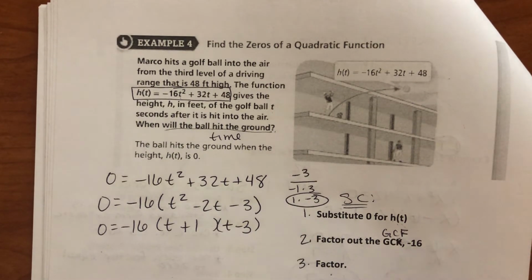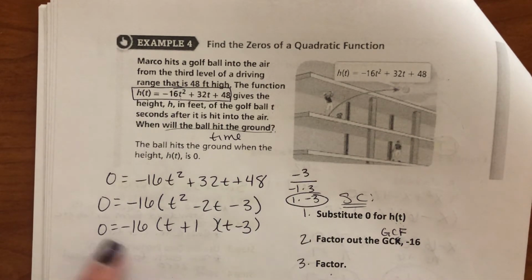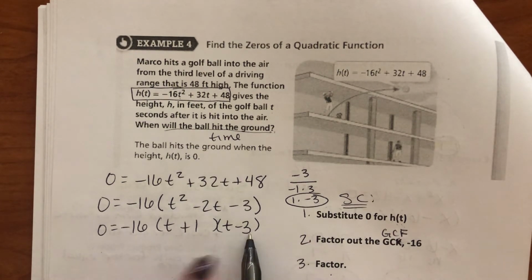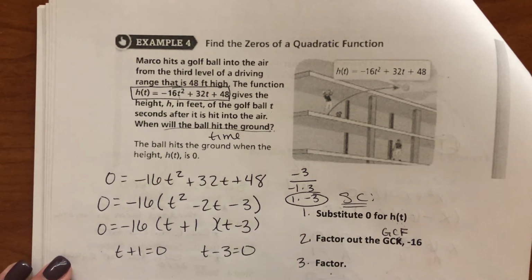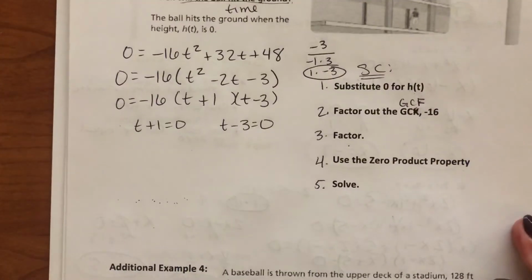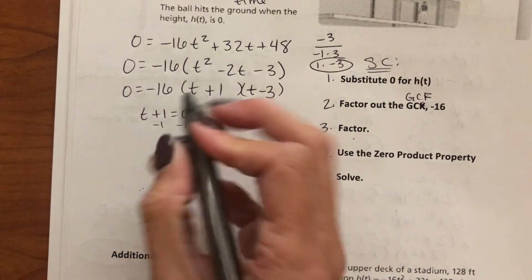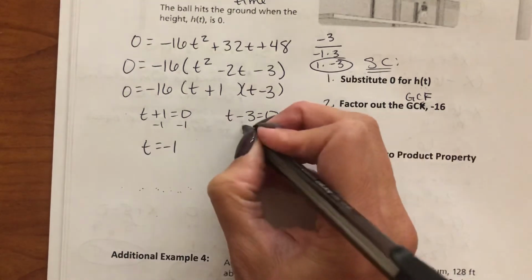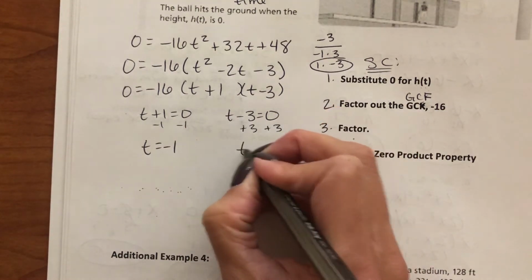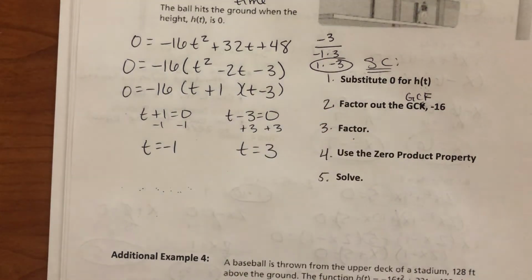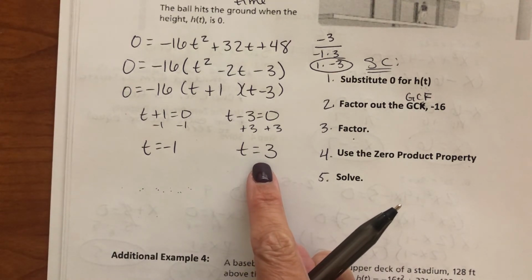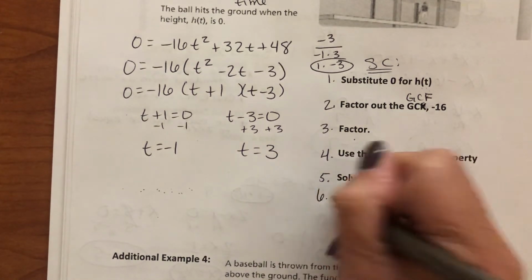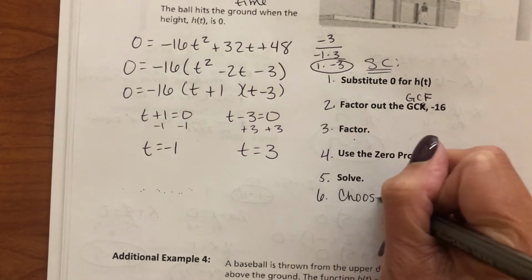Now we're going to use our zero product property. This is when we set each factor equal to 0. So I have t plus 1 equal to 0 and t minus 3 equal to 0. And now we're going to solve it. So subtract 1 here, so t equals -1. Add 3 here, t equals 3. So I have 2 answers for time, but I want to pick the one that makes sense. So choose the answer that makes sense.